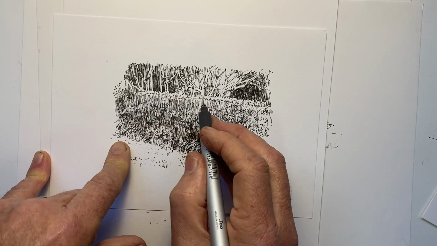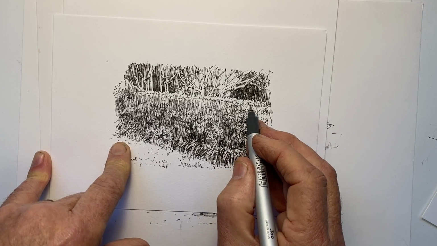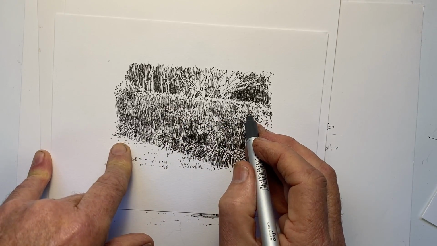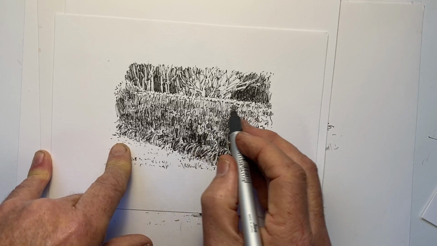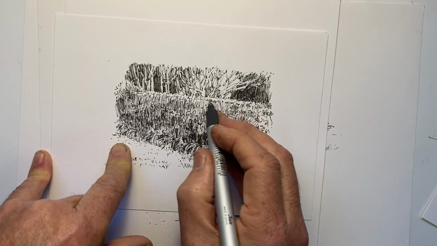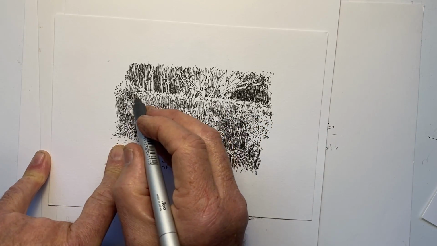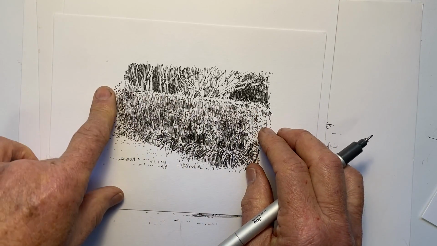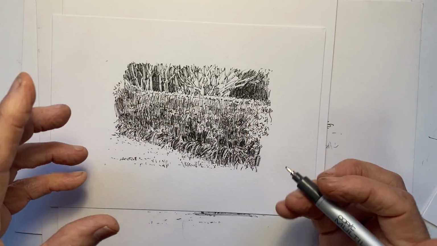I've done a similar sort of thing as I've done on the tree canopy, but there are more marks because we're closer. And notice they are heavier and darker where this edge is closest than up here where it's further away, because that helps create the sense of distance and of three dimensions.